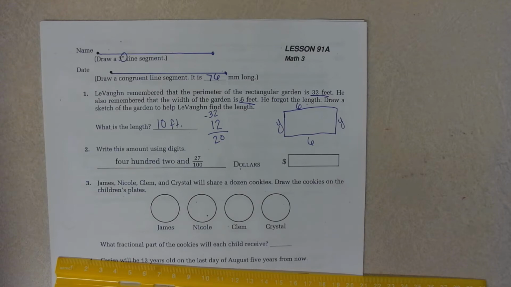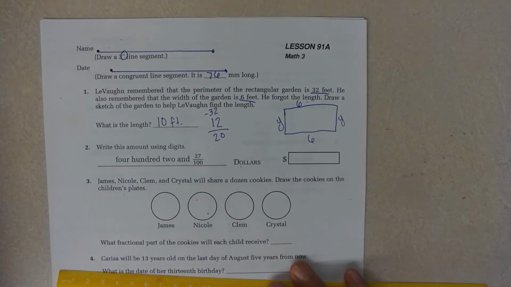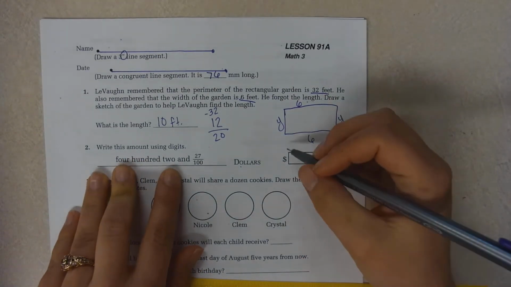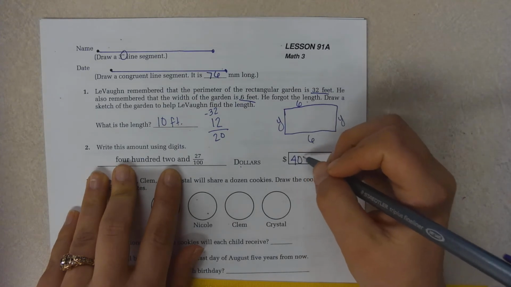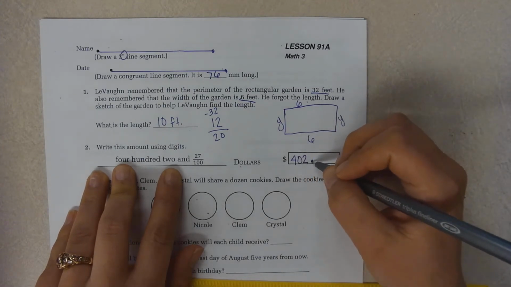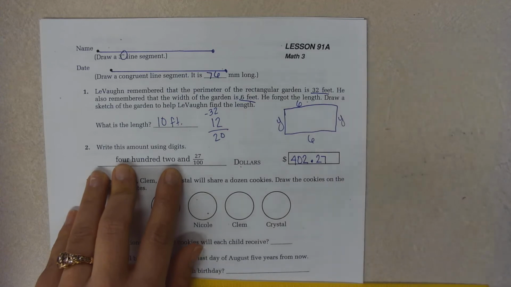Write the amount using digits. 402 and 27 hundredths.